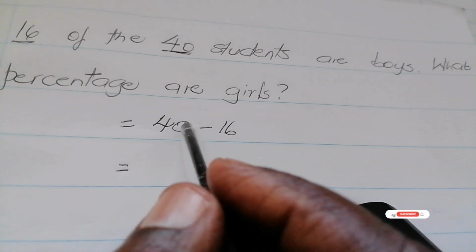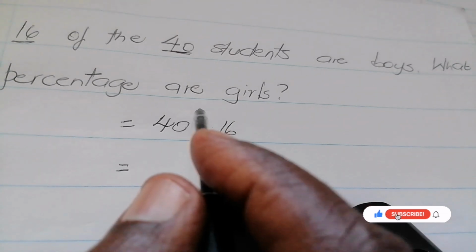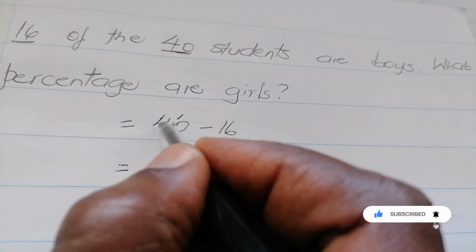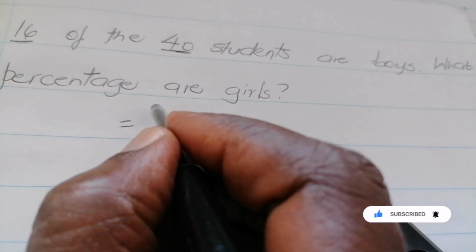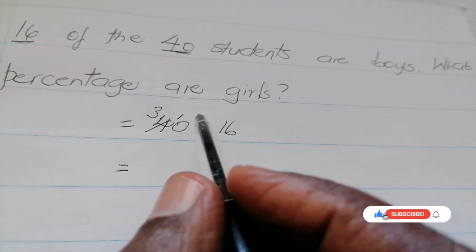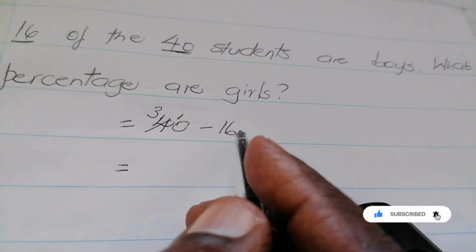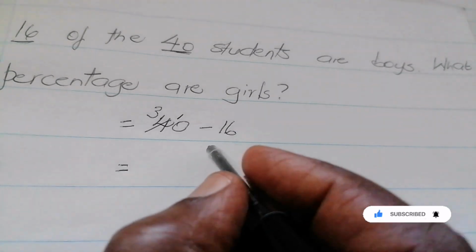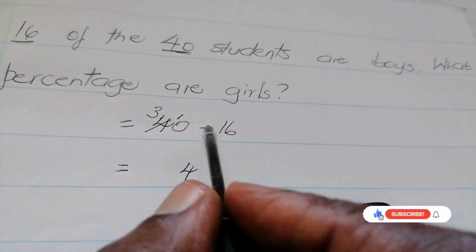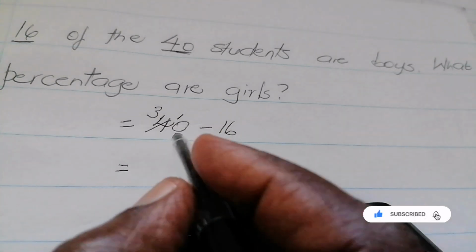We cannot minus 6 from 0 because 6 is bigger than 0. So we have to go next door and borrow 10, and then we are left with 3. Now 10 minus 6 is equal to 4, and then 3 minus 1 is equal to 2.